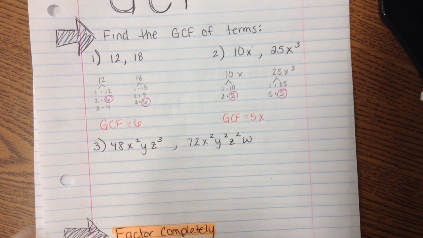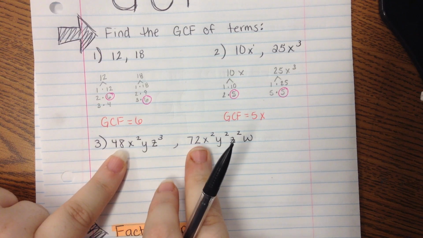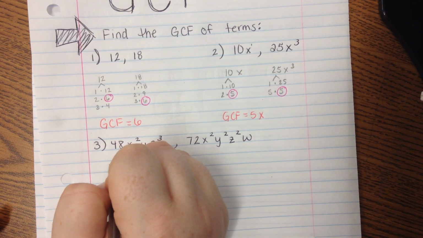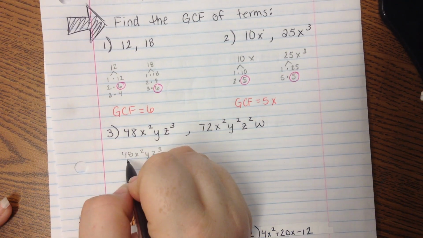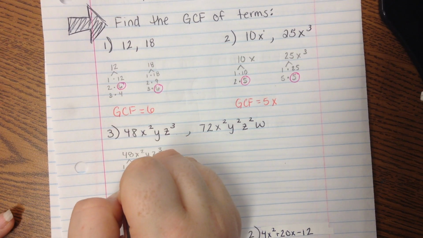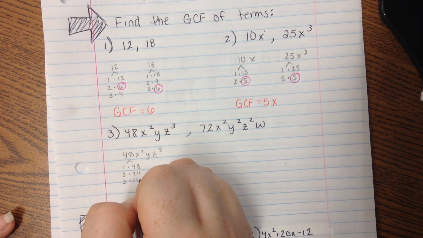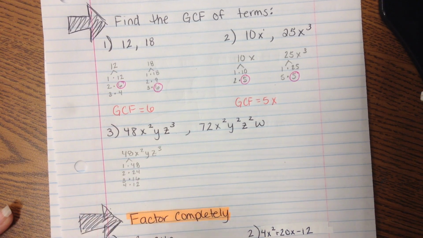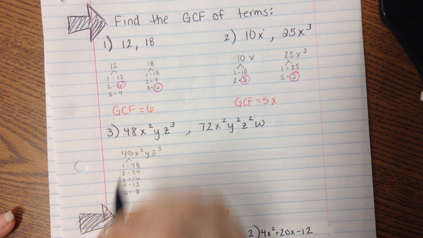Now if we try this one, we're going to do the same thing. So focus on the numbers. The numbers are the harder ones because you actually have to figure out the values of them. So I'll start with 48 x squared y z to the third. Start with 48 is 1 times 48, 2 times 24, 3 times 16, 4 times 12, 5 does not go into 48, 6 does, 6 times 8, 7 does not, and then 8 just repeats.